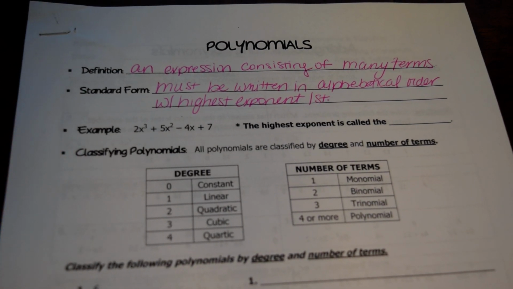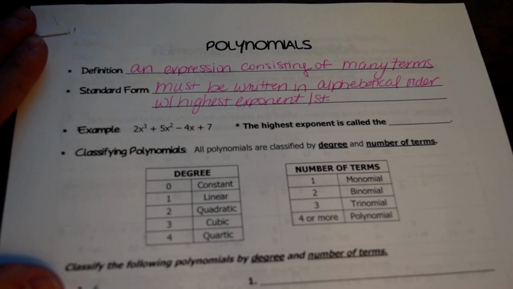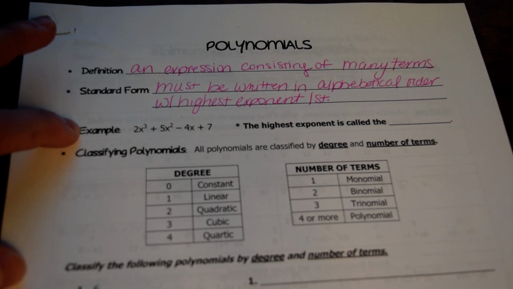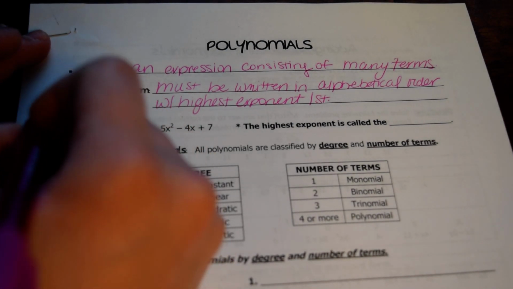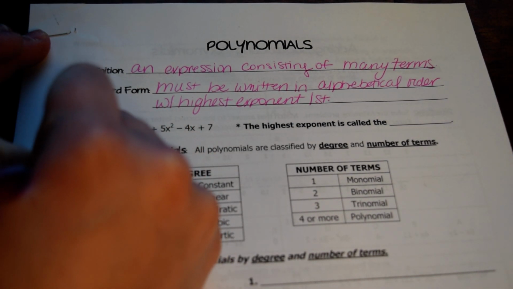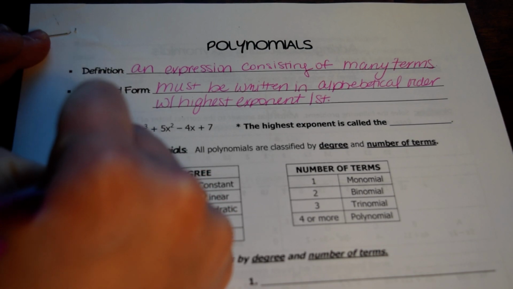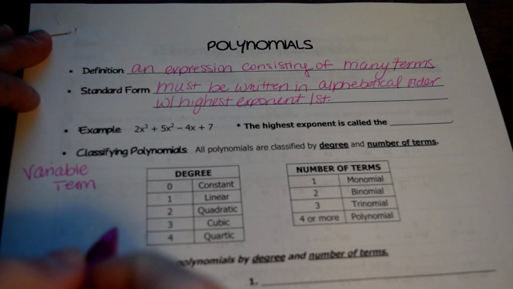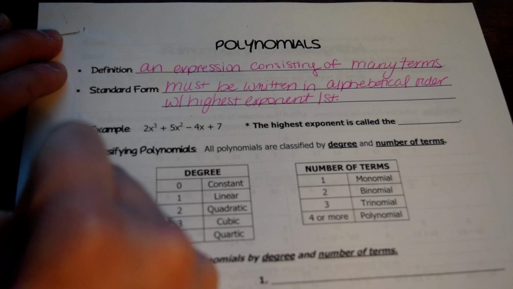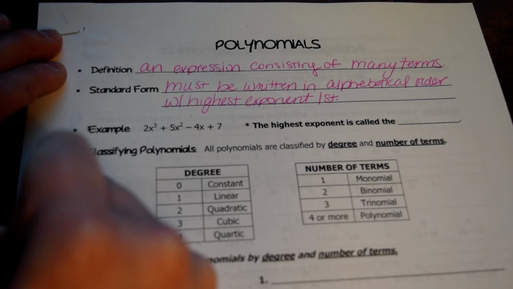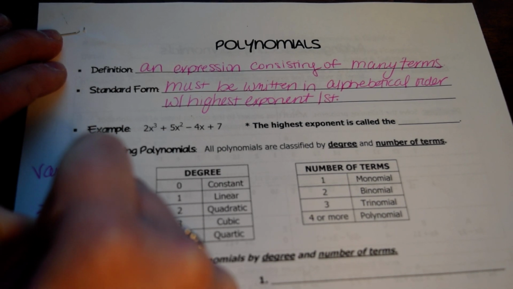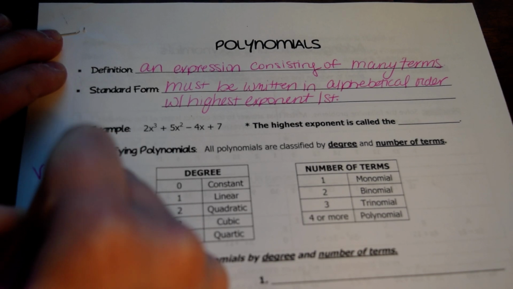So we have 2x cubed plus 5x squared minus 4x plus 7. We know that this is a polynomial because it has 4 or more terms. As you remember, let's review a variable term. It is a definition from pre-algebra, and it consists sometimes of a coefficient, which is a number in front, so say 2.